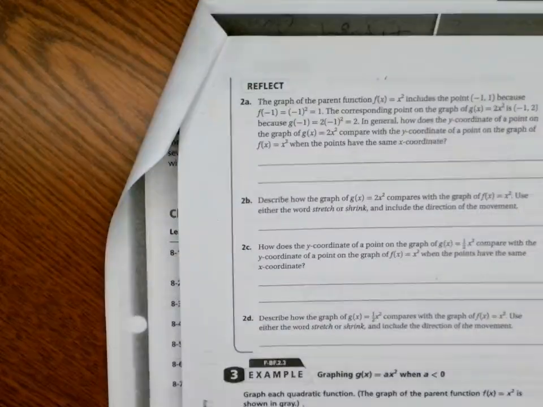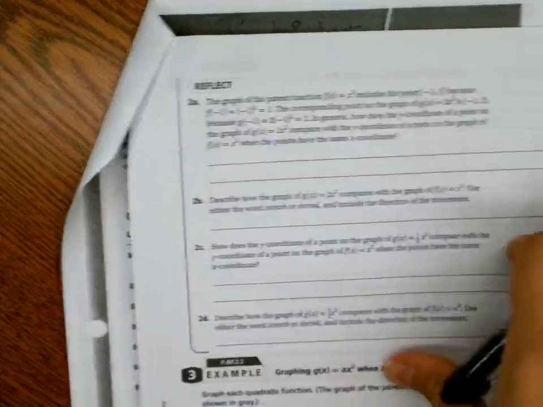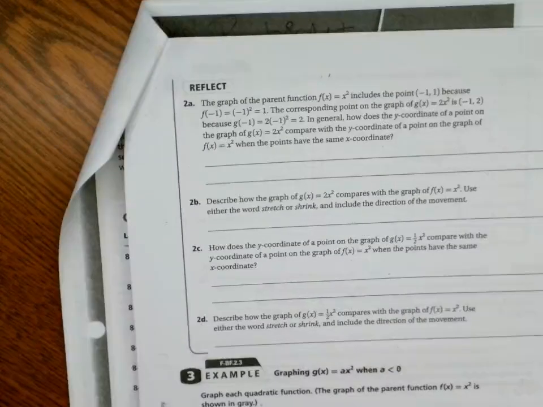The graph of the parent function y equals x squared includes the point -1, 1, because f of -1 equals -1 squared, which is 1. The corresponding point on the graph g of x equals 2x squared is -1, 2, because g of -1 equals 2 times -1 squared, or 2. In general, how does the y-coordinate of the point on the graph of g of x equals 2x squared compare to the y-coordinate on the graph of f of x equals x squared when the points have the same x-coordinate?